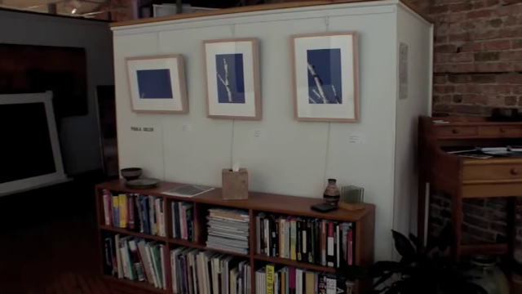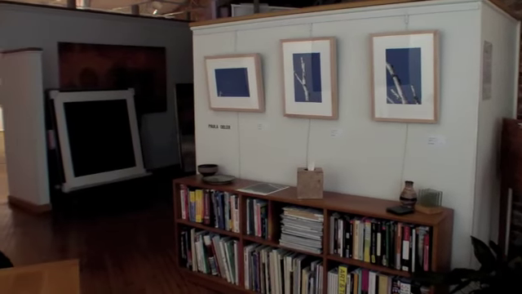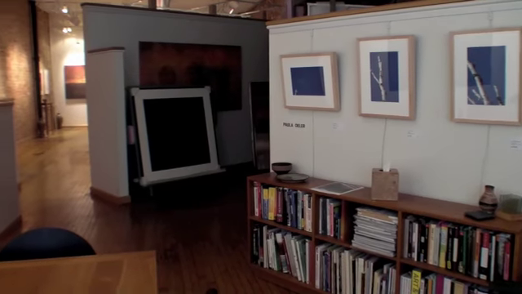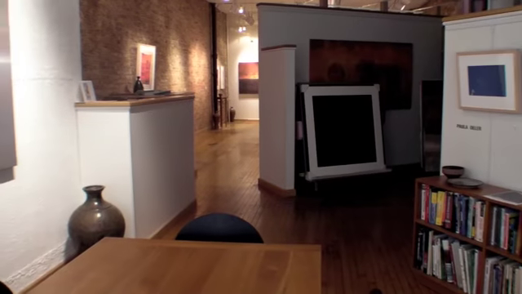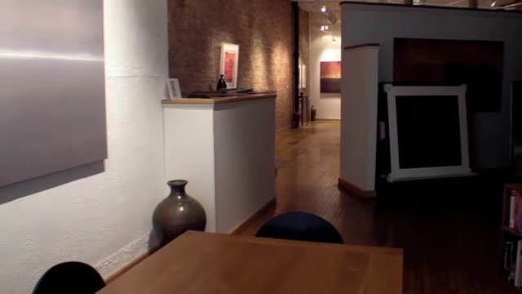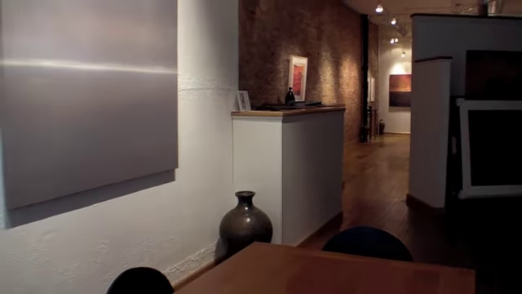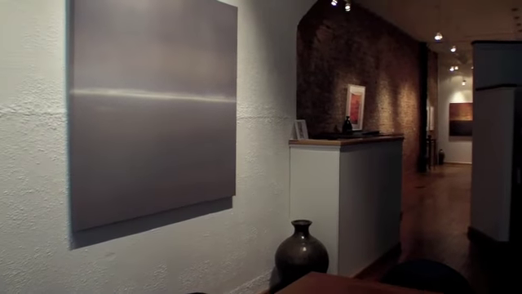There's a lot of artists in the neighborhood. There was a framer in the neighborhood, and it allowed us to open for gallery nights where we probably have 300 people come into the space on the gallery nights twice a year, sometimes more.